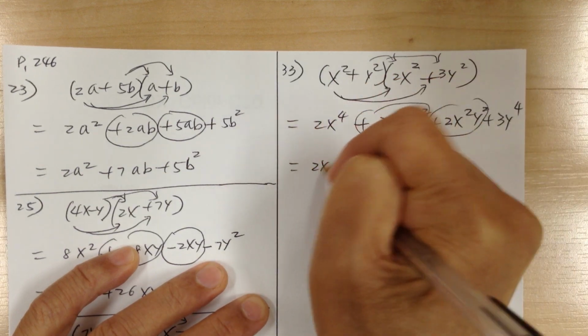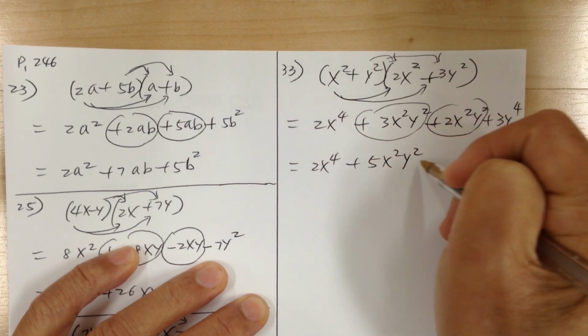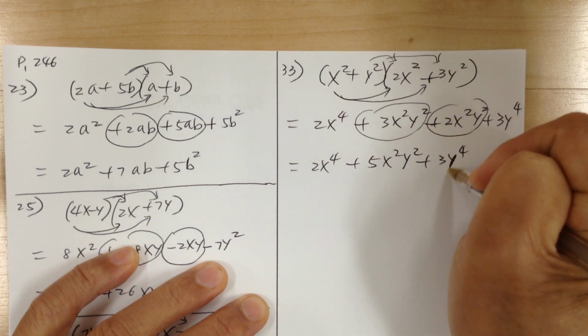So this will equal 2x to the 4 plus 5x squared y squared plus 3y to the 4.